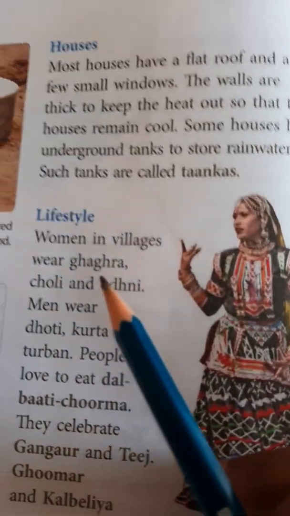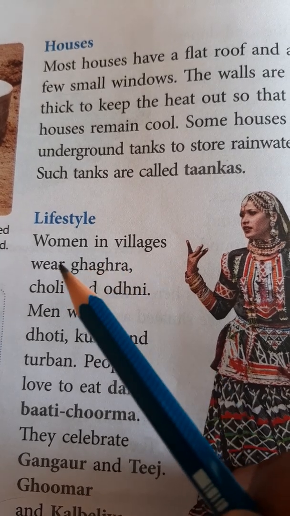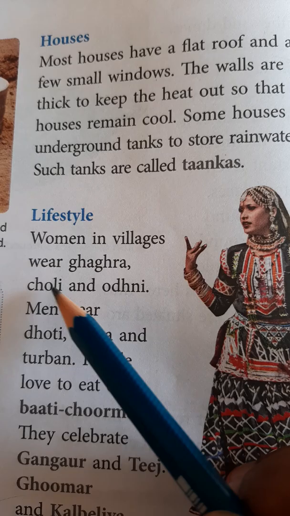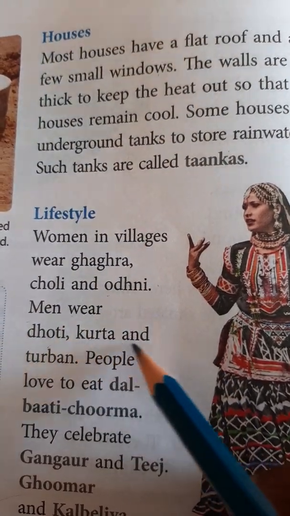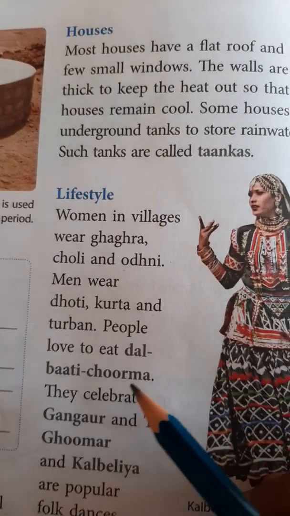Next, lifestyle. Women in villages wear gagra, choli and odhini. Men wear dhoti, kurta and turban. People love to eat dal bati churma.